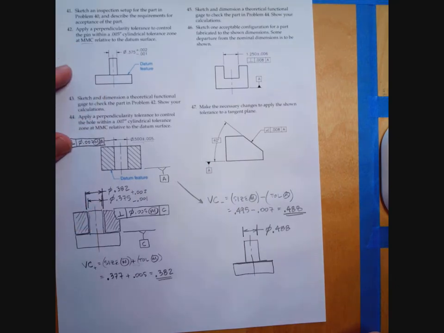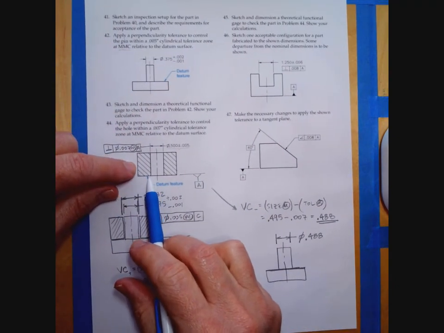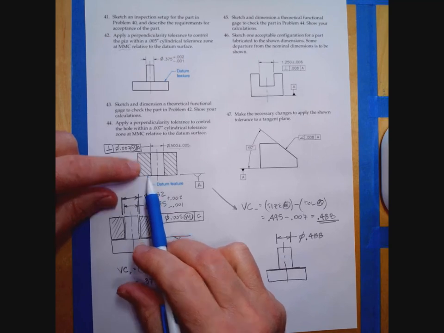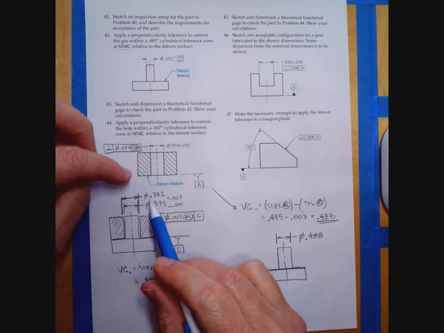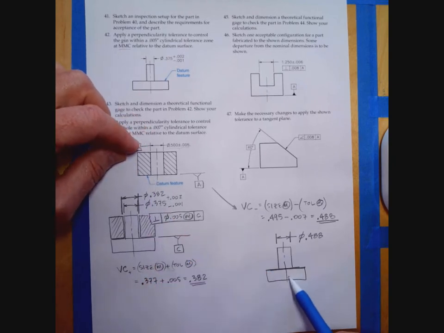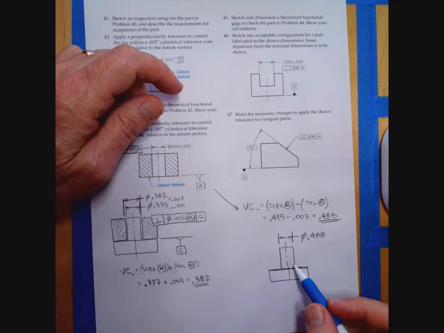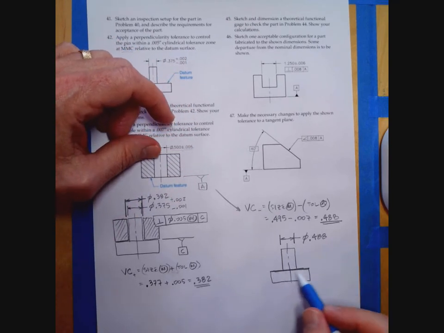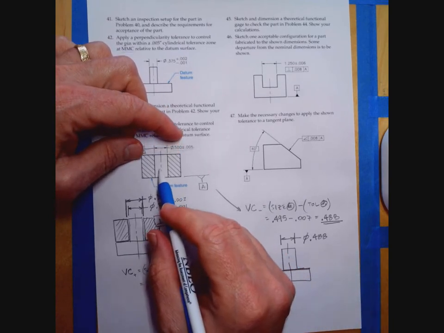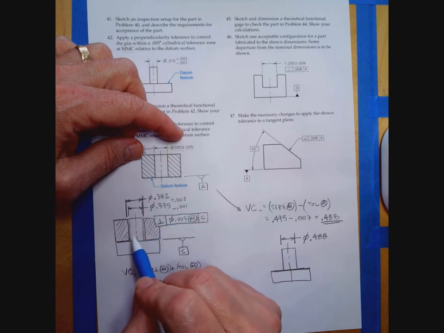And so that would be our functional gauge. So basically what we would do is grab these off the assembly line. Let's pretend there's an assembly line that's making a whole bunch of these. We'd grab them and have this gauge in our hand, and we'd take the object, and if this pin with this flat surface went into this hole against this surface right here, the datum feature, then it would be good.